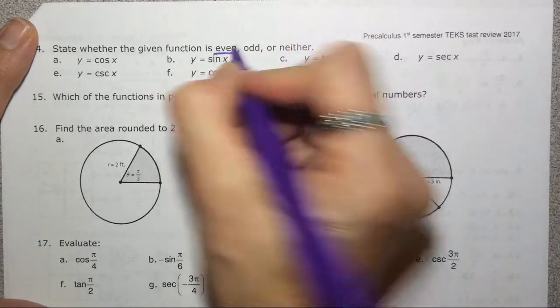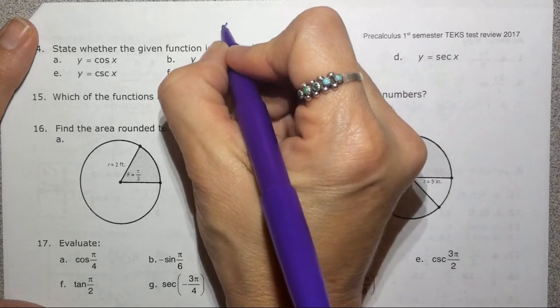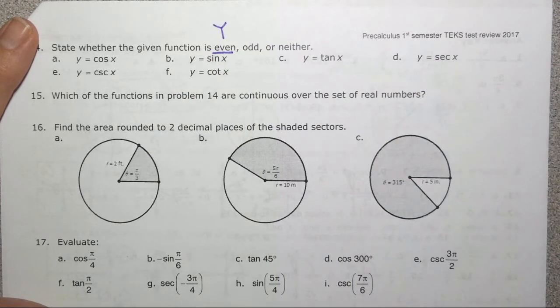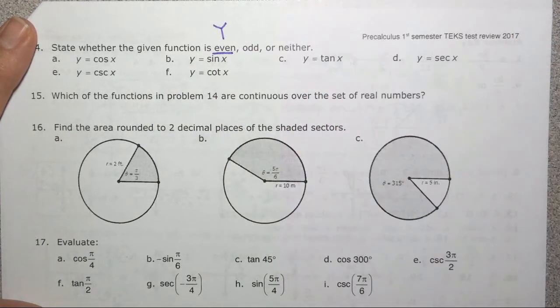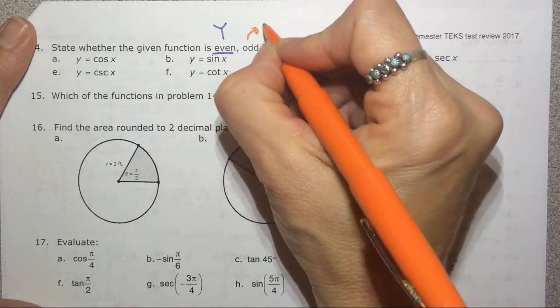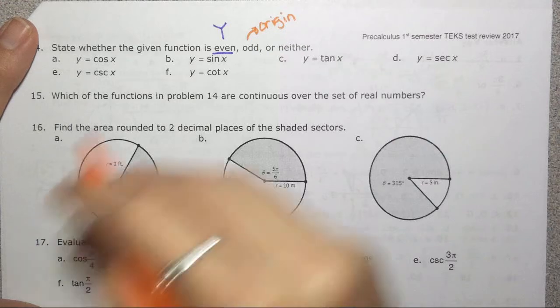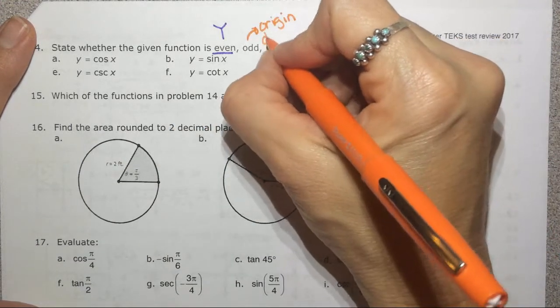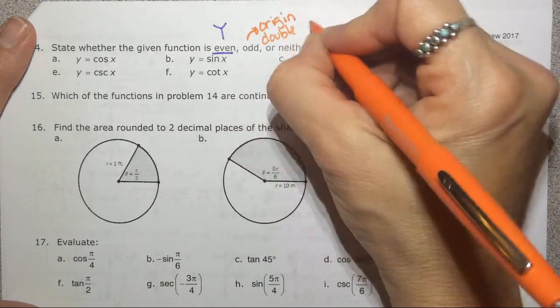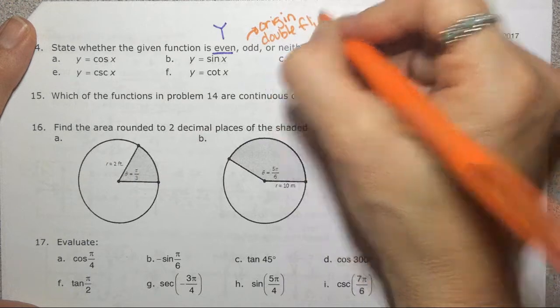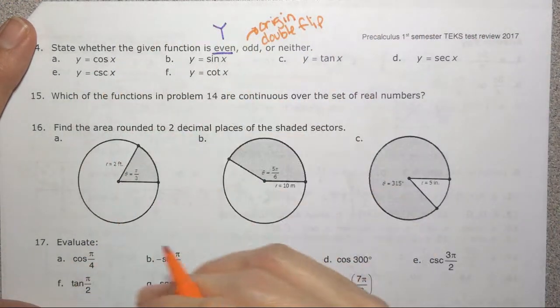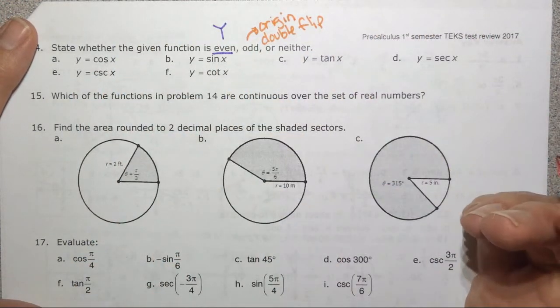When they ask you if something is even, they're asking you, is it symmetric to the y-axis? If they're asking you if something is odd, they want to know, is it symmetric to the origin? And every time we talked about it being symmetric to the origin, I always said, remember, it's like a double flip. You flip it over the y, you flip it over the x, and then it lands on itself.